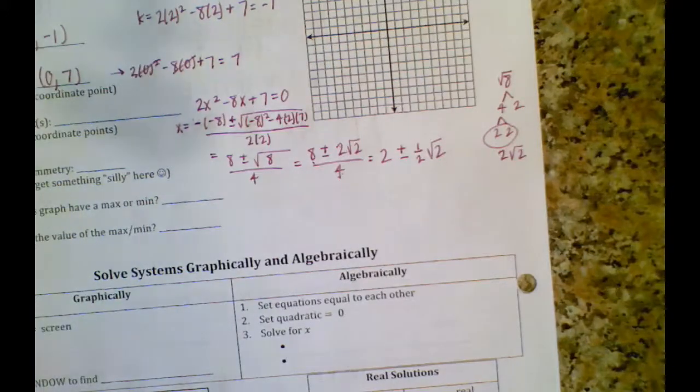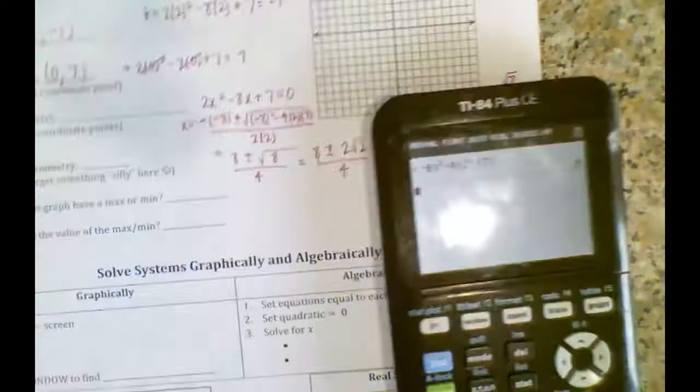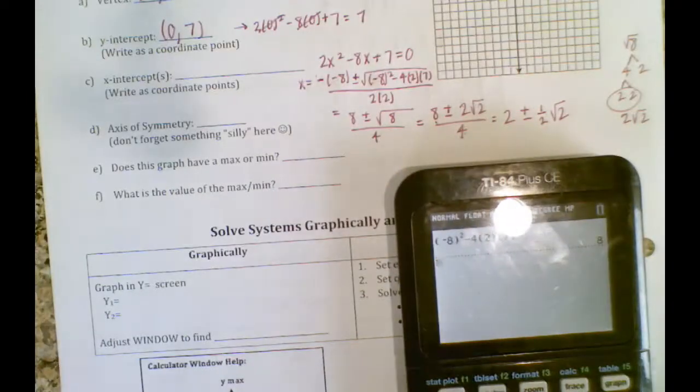So let's go ahead and write those. I'm going to figure out what that is in decimal form so it's easier to graph it. Sorry, moving my paper around.